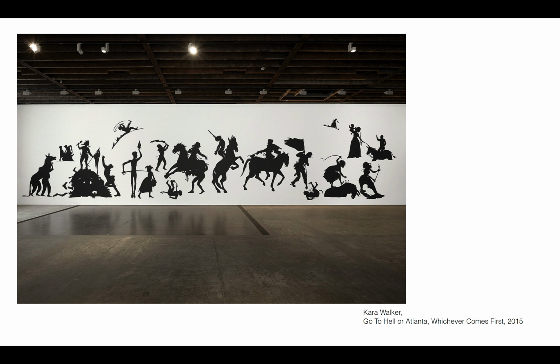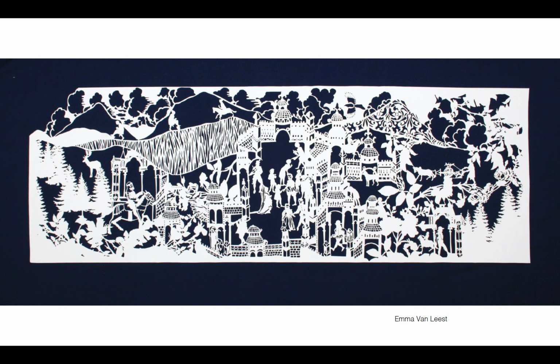Her work is large scale. Many times we're working with figures. Like I said, there's absolutely a narrative element to it. But you can see that shape is also a really, really important part of what she works with.